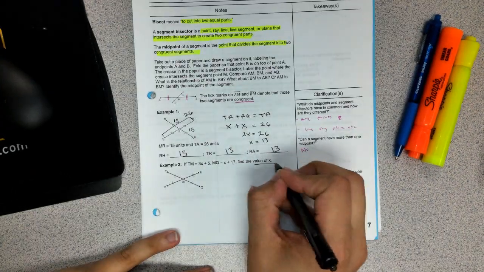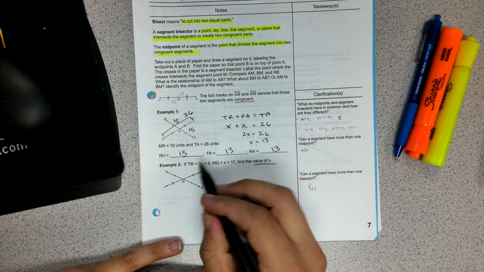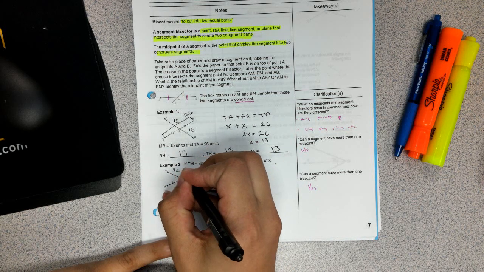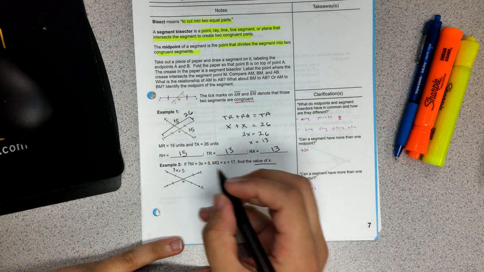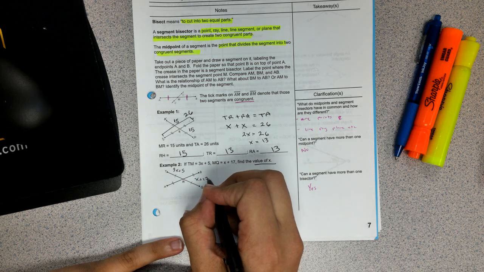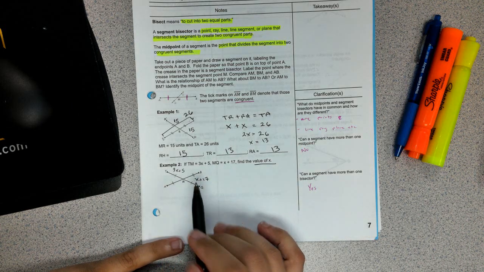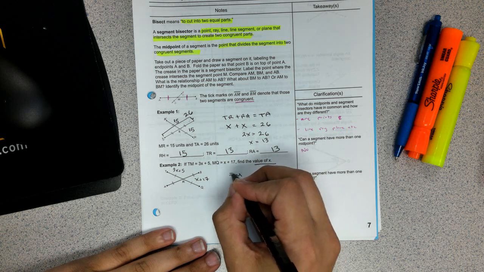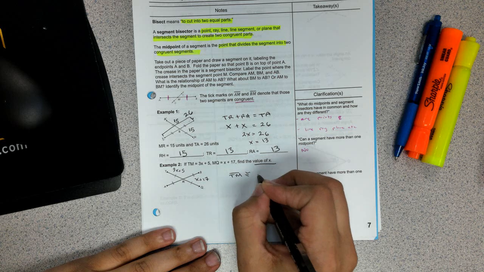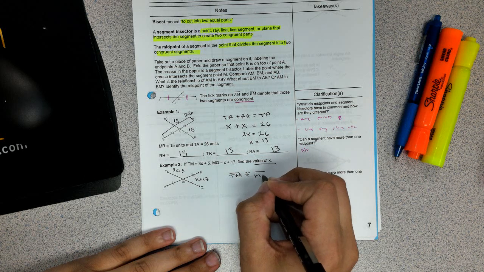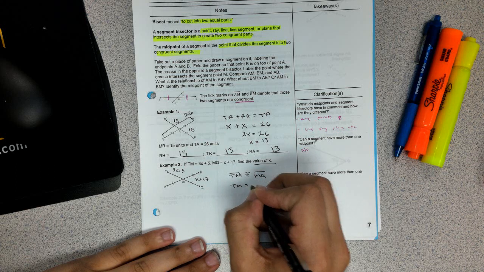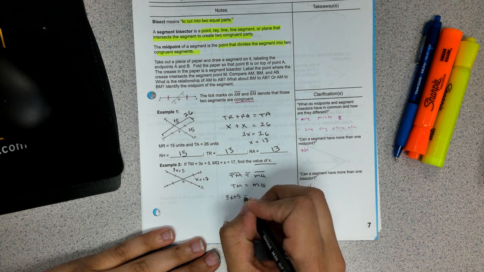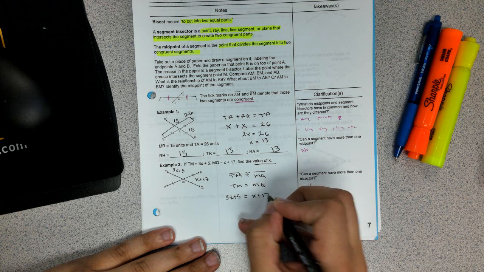Our second example says find the value of X, so that's the goal. I need to solve for X, which means I don't need to plug anything in. It says that TM is 3X plus 5. It says that MQ is X plus 17. Notice we have the two tick marks, which means they are equal, so I can write them equal. I can say segment TM is congruent to segment MQ. Therefore, TM is equal to MQ, which means that 3X plus 5 is equal to X plus 17.